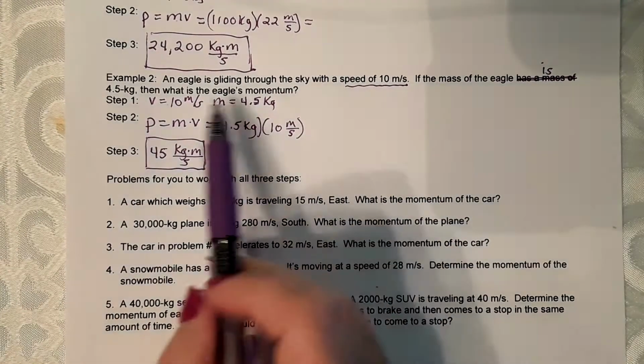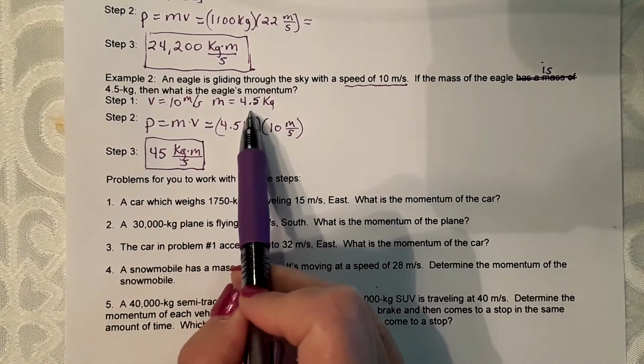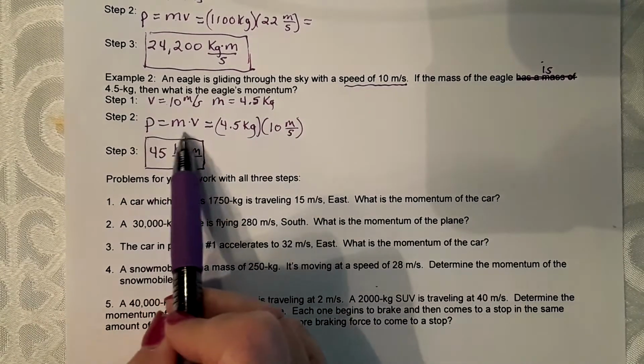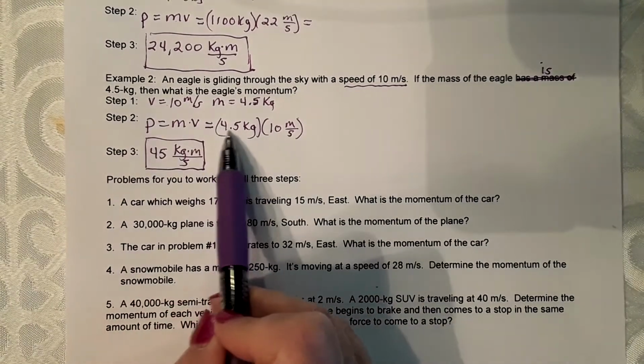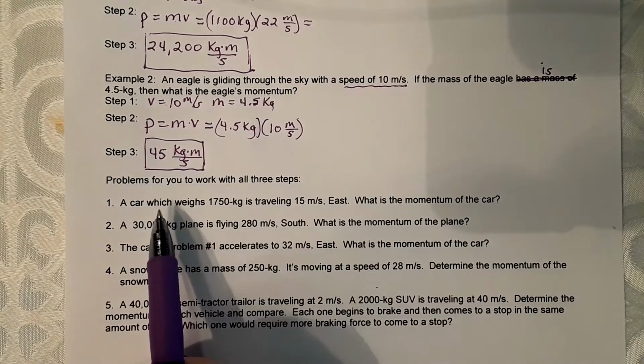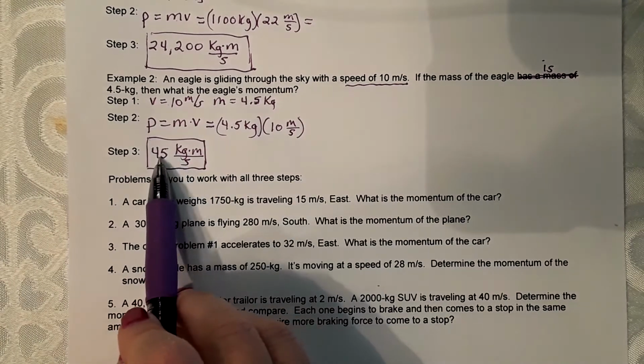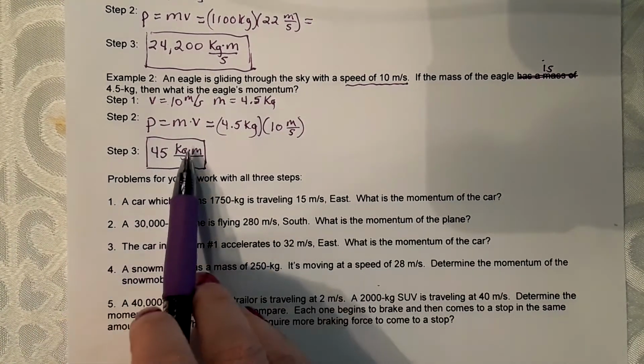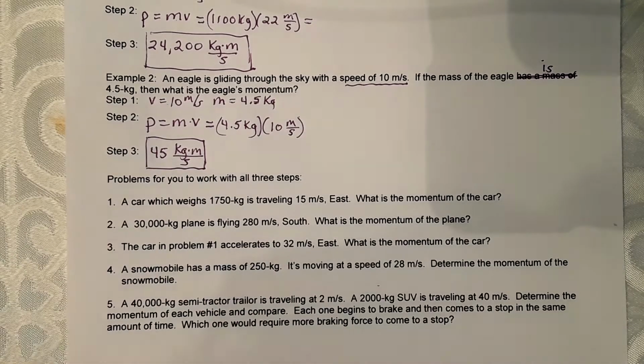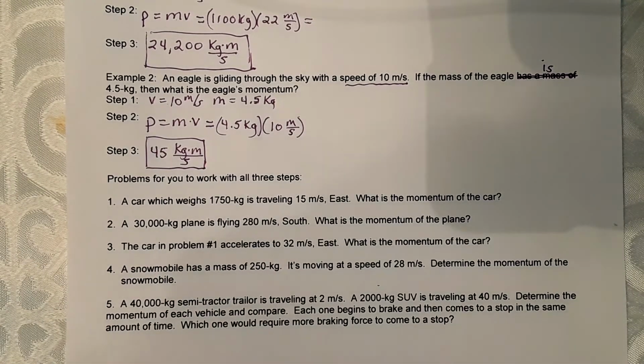And that's it. Step 1, identify the knowns and unknowns. Step 2, write the formula and then plug the information in properly. And then lastly, write the answer that your calculator tells you and the appropriate units. Okay? It's not difficult, guys. All right? You can do this. You can do this quite easily, actually.